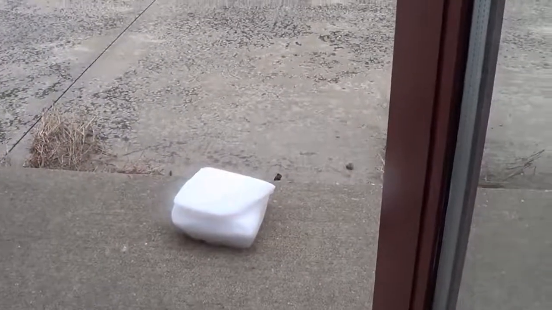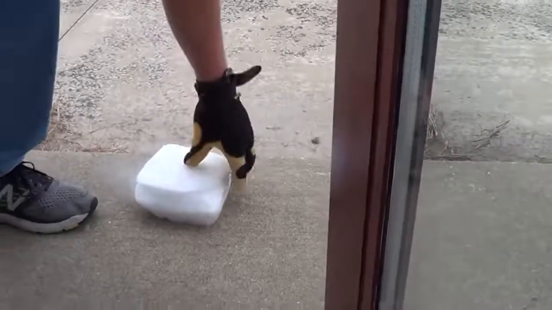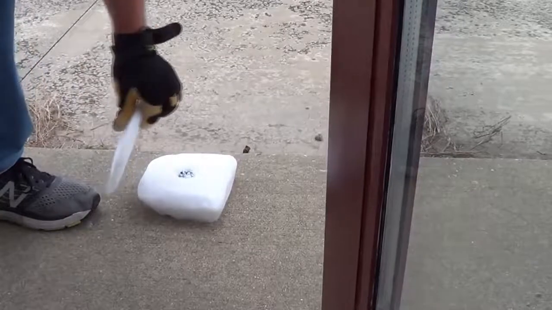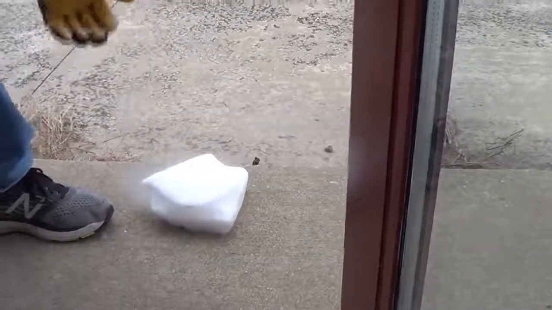Ooh. That's what we wanted. There we go. So the magnesium just continued to burn even though it was surrounded by carbon dioxide gas there. So my magnesium's all ash there now.